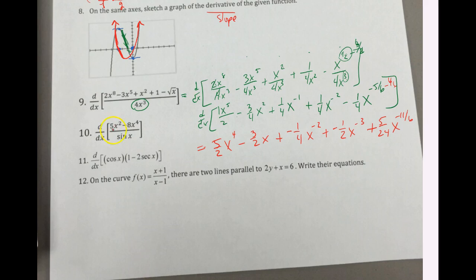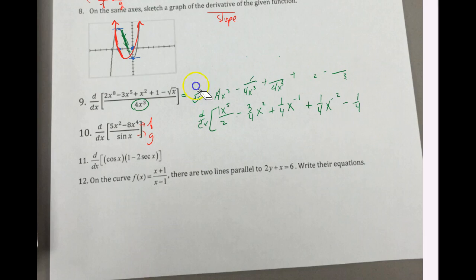You've got something on bottom, but now this time you can't split this up in order to reduce it. It's not going to reduce because that's a sine, and sine's not going to reduce with any kind of polynomial. So you're going to leave this alone, and you're going to go into a quotient rule. The top is f, the bottom is g, and I would always label them that way. And then what you can do is remember your quotient rule.